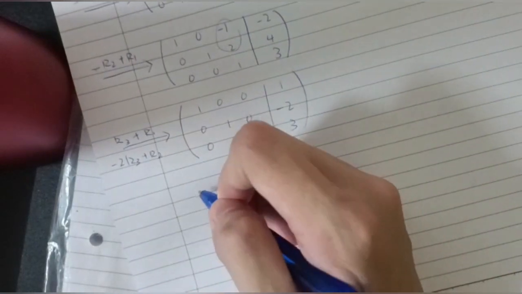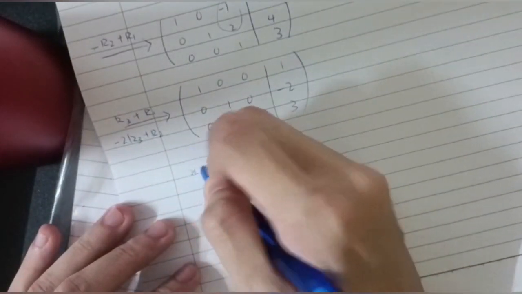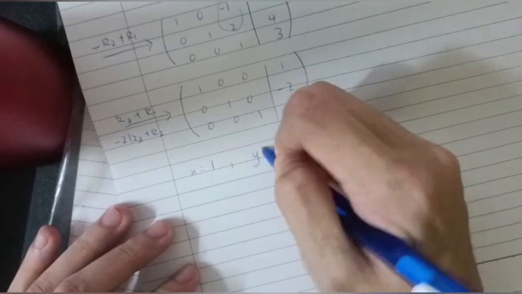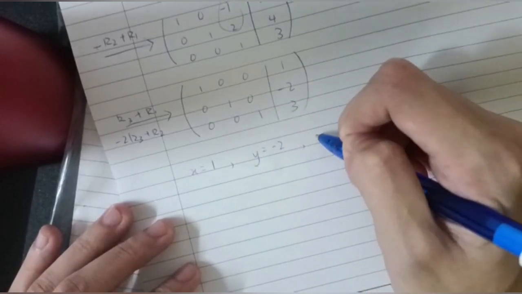Now we have finished the Gauss-Jordan method. We can get the answer directly, where x equals 1, y equals negative 2, and z equals 3.